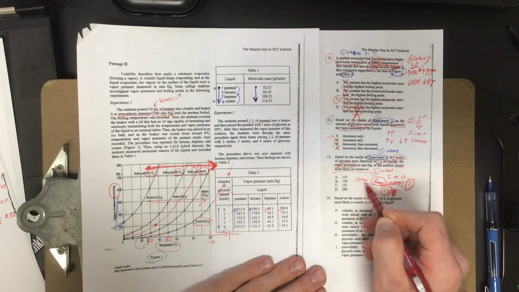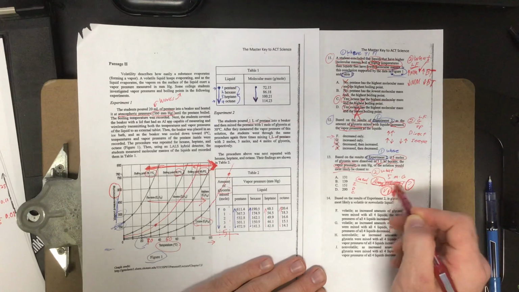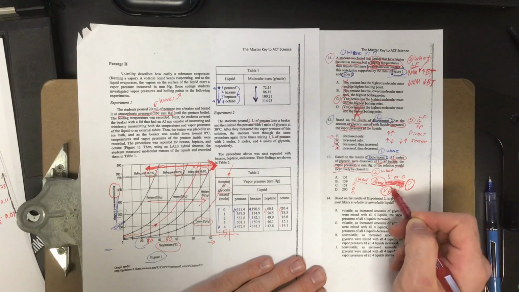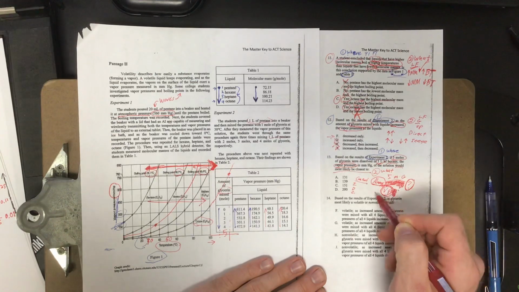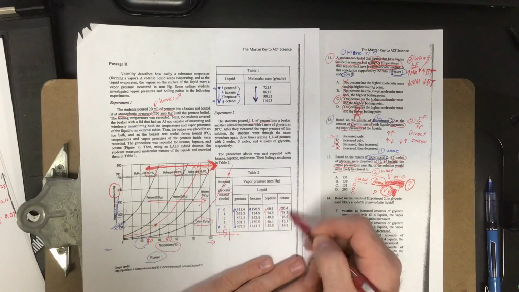Remember how we talked about independent variables, dependent variables, and controls? This was a control. They're always keeping that the same. Don't worry about that. We're concerned about the vapor pressure because that's going to be the dependent variable.